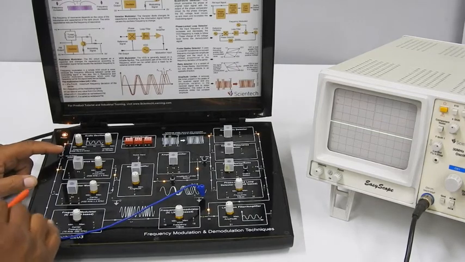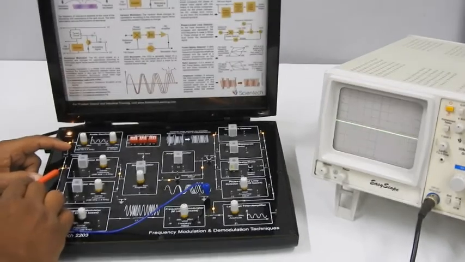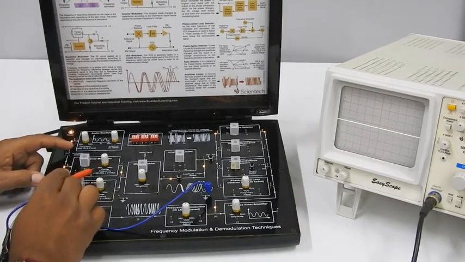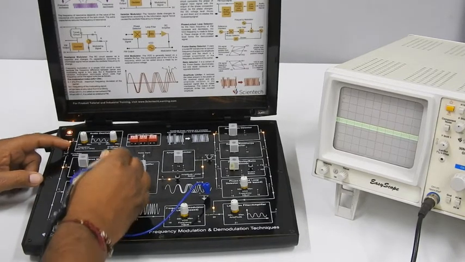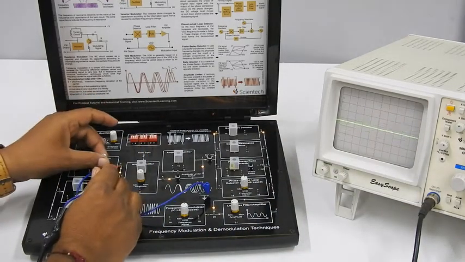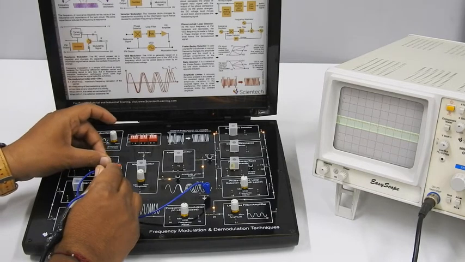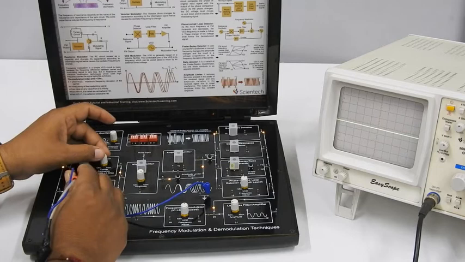By default, it is selected on the reactance modulator. As you can see, the light is glowing. It means reactance modulator has been selected, and the output is coming over this test point. This is the potentiometer given in the reactance modulator block. This is for varying the carrier frequency of 458 kHz.